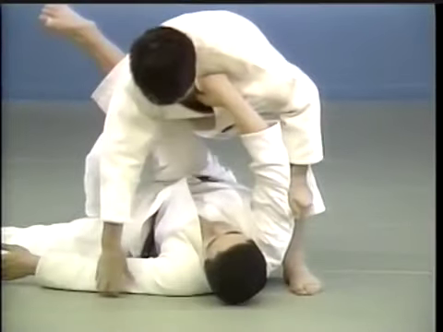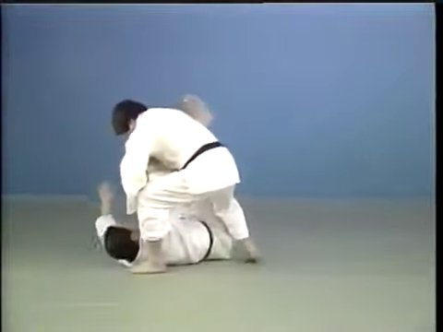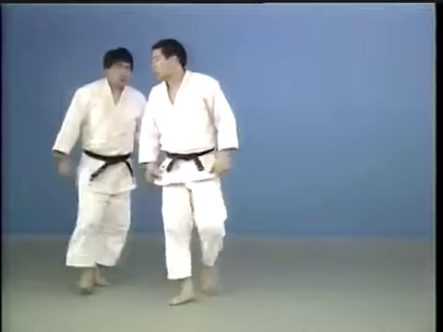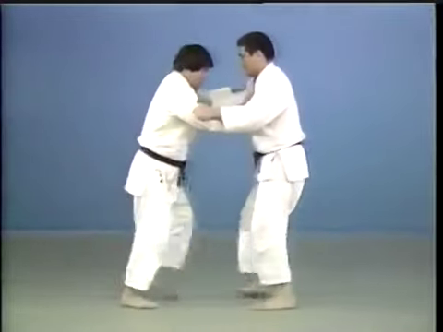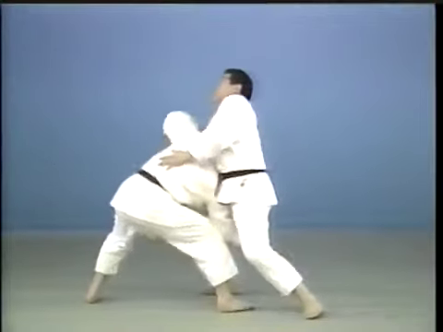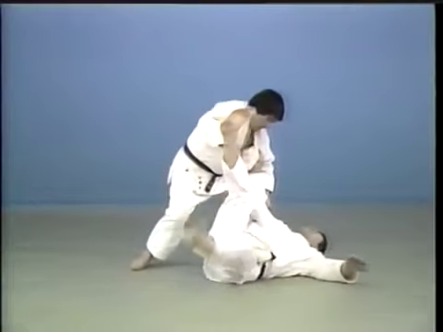This is a follow-on technique starting from kataguruma. A kataguruma is attempted, but as your opponent defends himself by shifting his weight backwards, the throw is made by grasping his leg from inside.